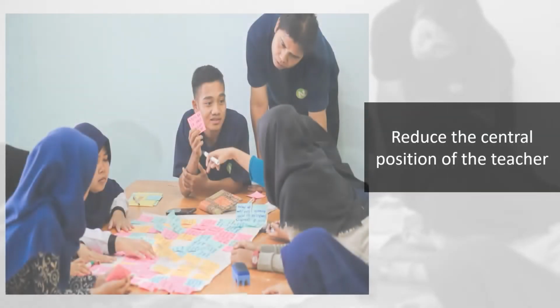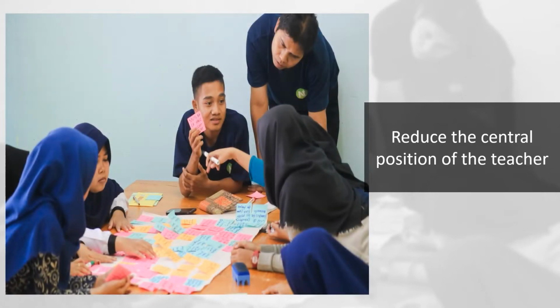Then the students will be the major players in the teaching learning activity. They will be engaged in discussions, they will be questioning the teacher, they will be interacting among each other. So, the first point is we have to reduce the central position of the teacher.